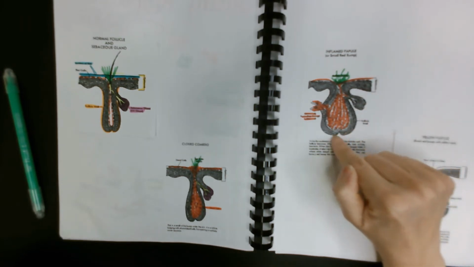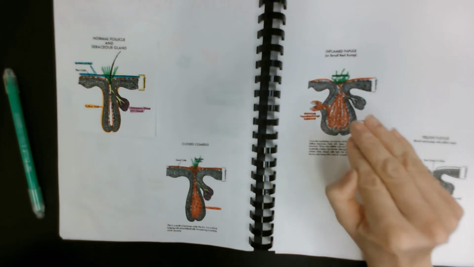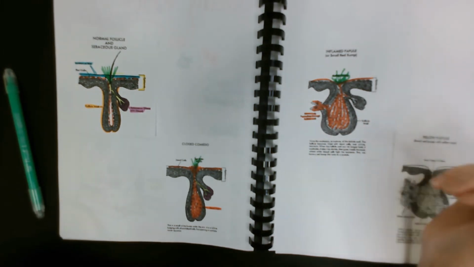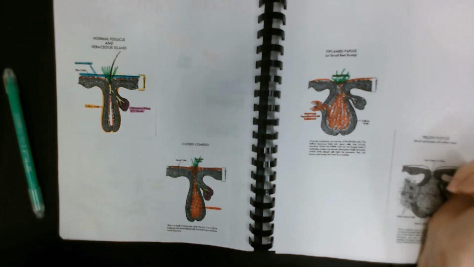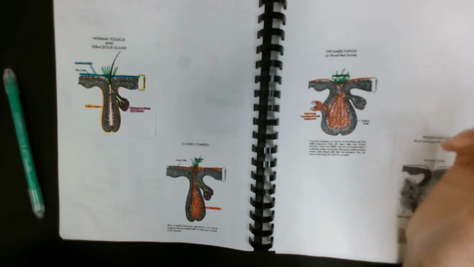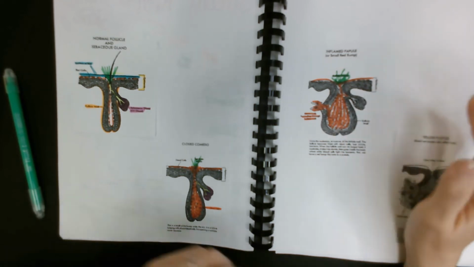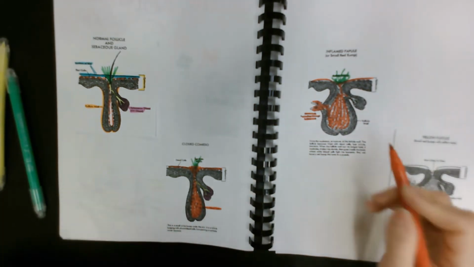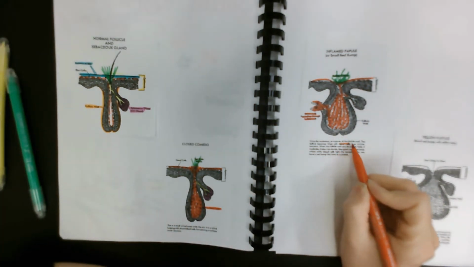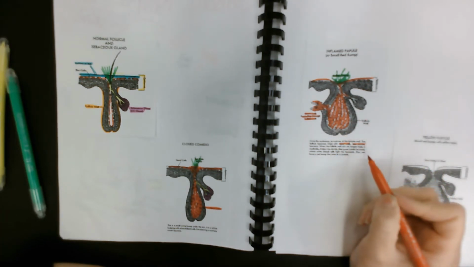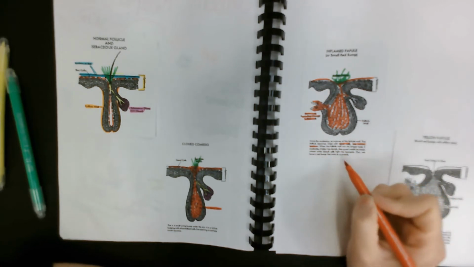Our follicle wall breaks, and now we have damage to our follicle, and our body needs to repair. They call it a rupture explosion. There are dead cells in here, and let's highlight that so you can see there are dead skin cells in here. There's hair follicle bacteria.